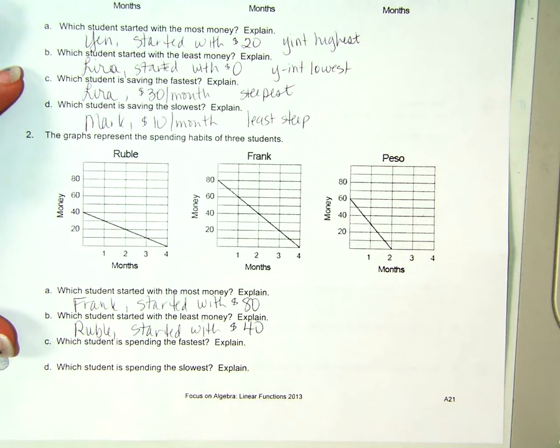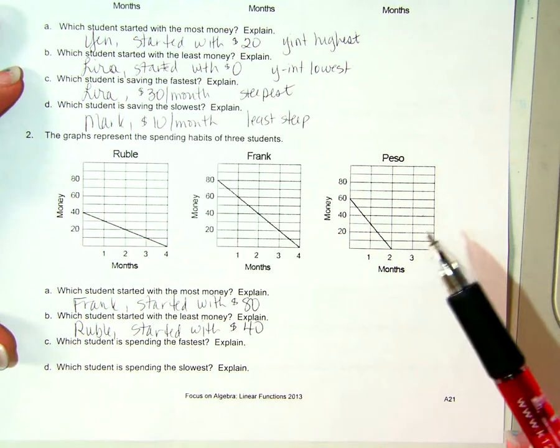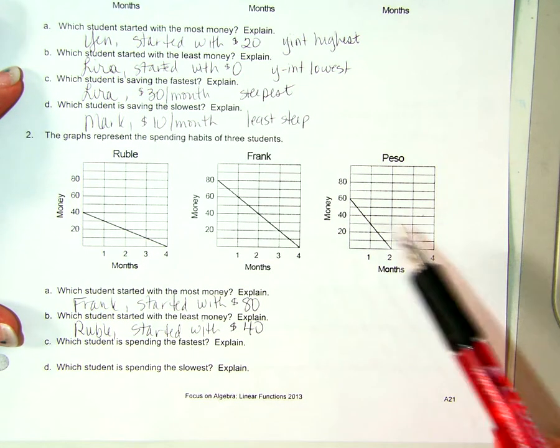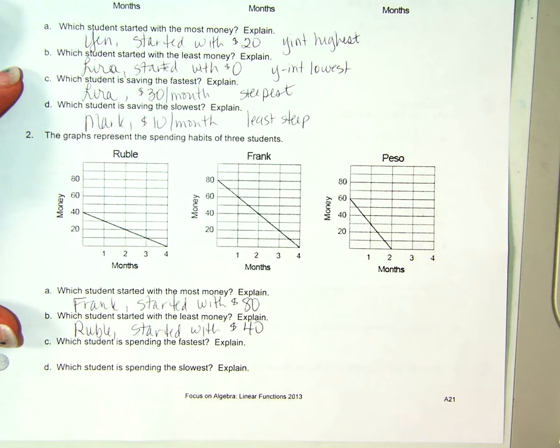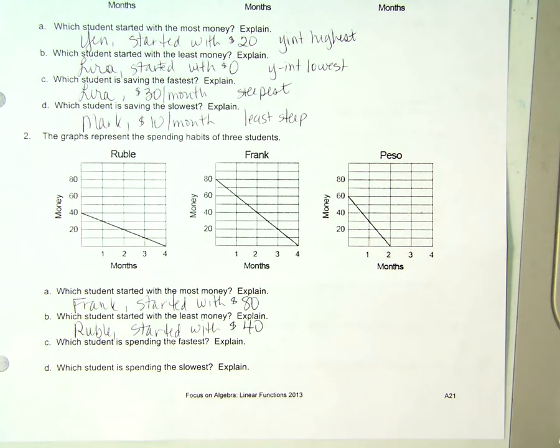Okay, which student is spending the fastest? Again, we're looking for the steepest line. Which one is the steepest line? Sometimes it's maybe not as easy to tell, so sometimes you might want to actually figure out what the slope is to know who is steeper or less steep.